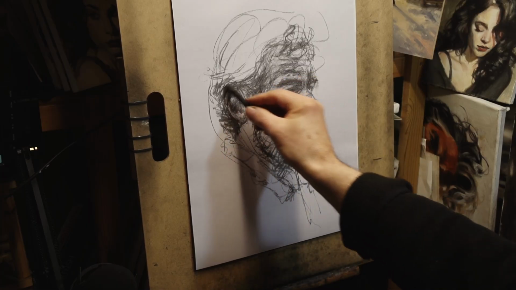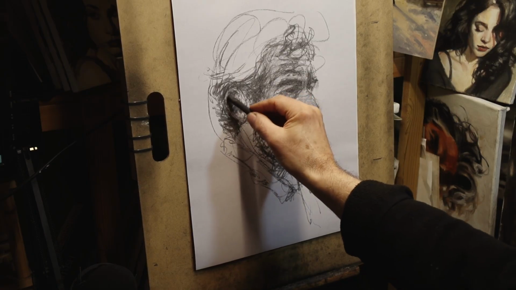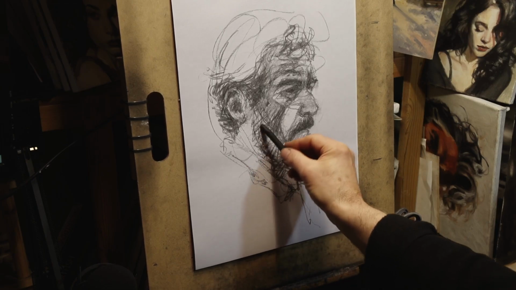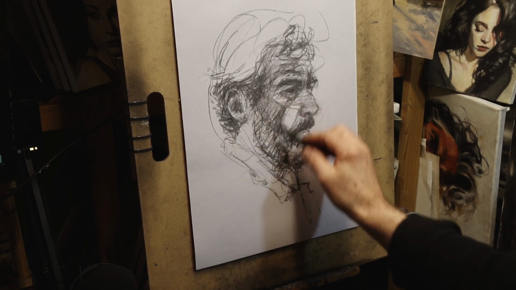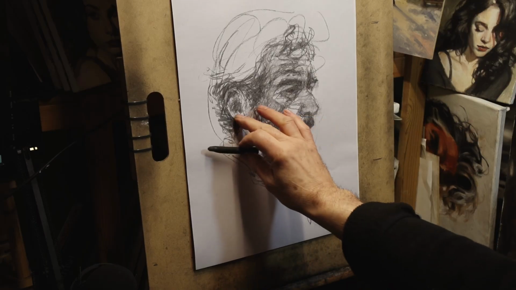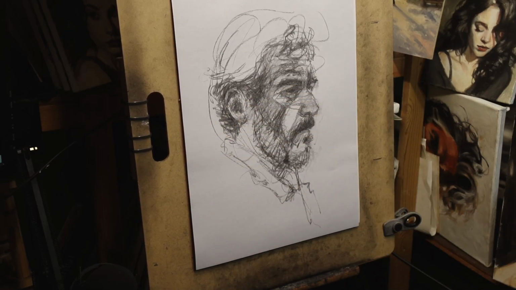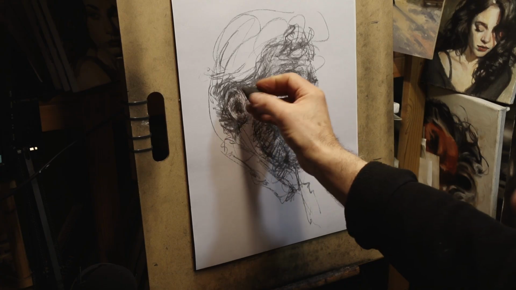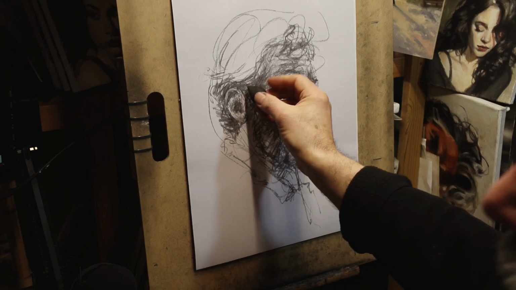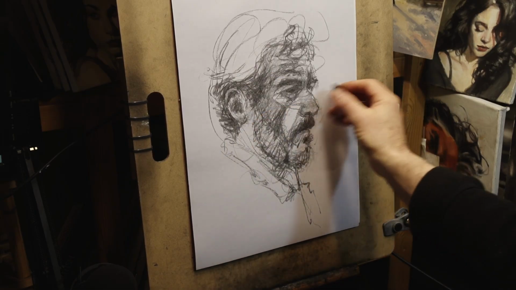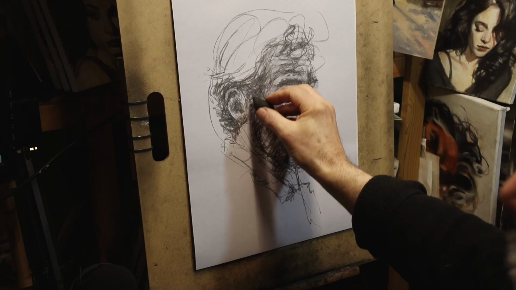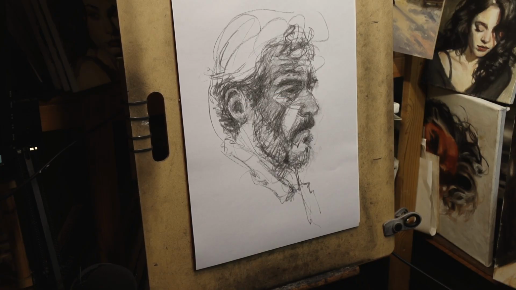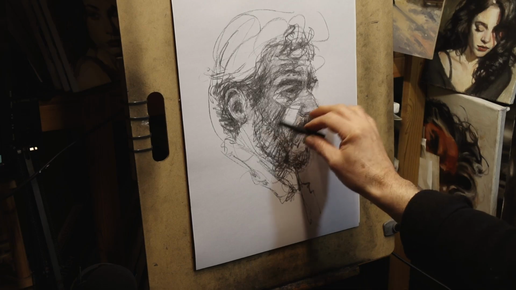So this surface build-up creates something of a, I don't know if it's texture. On the one from the other night, the guy with the white hair and the cutout front of his face, there was lots of this breakup of the charcoal on the surface, and it sort of takes the drawing away, if that makes sense.